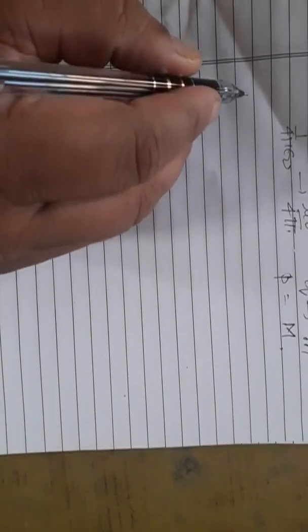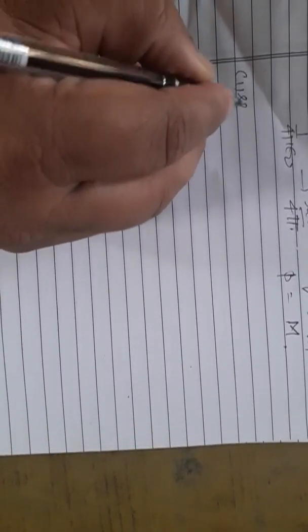So hello students, let us discuss further. We're discussing the magnetic effect of current. In this, we are discussing the topic magnetism. Now we are going to discuss what happens when you pass current through a current carrying circular loop.